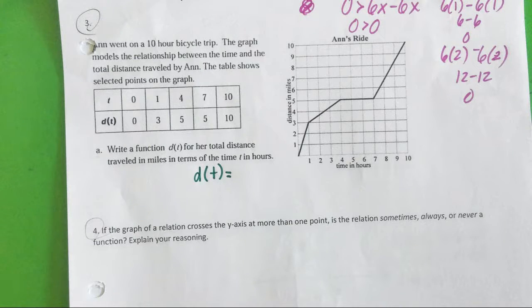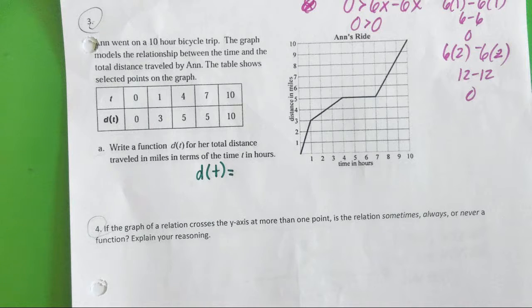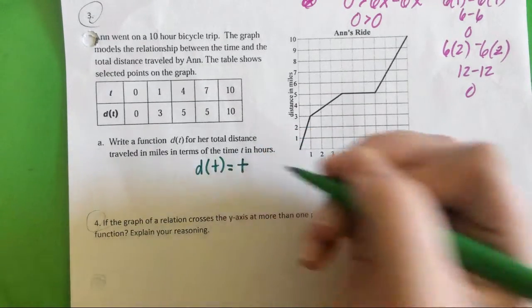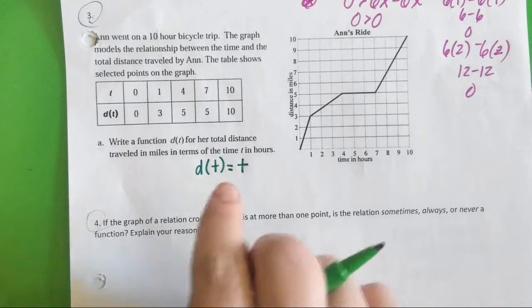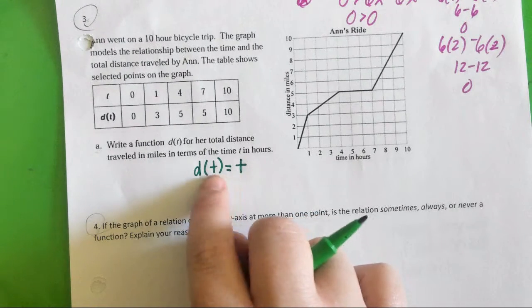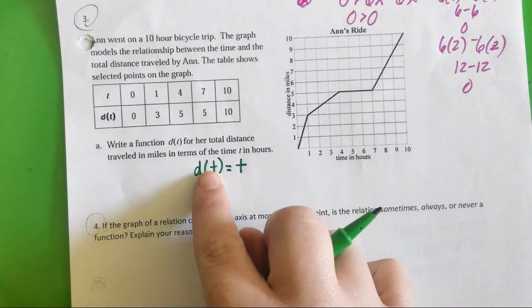She went 10 miles. Yes, Lauren, your table can have a point. So how many miles per hour did she go on average? 1. Yes, so table 1 can have a point. So technically, we could say D of T equals T, meaning every hour she went 1 mile. So 1 hour, 1 mile; 2 hours, 2 miles; 3 hours, 3 miles.